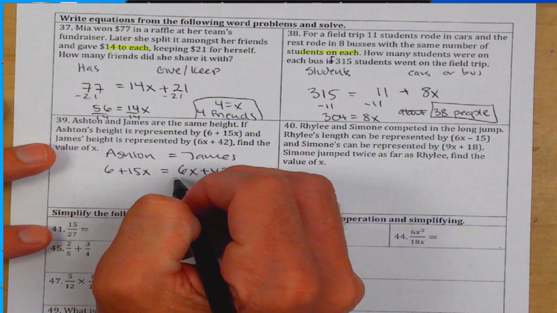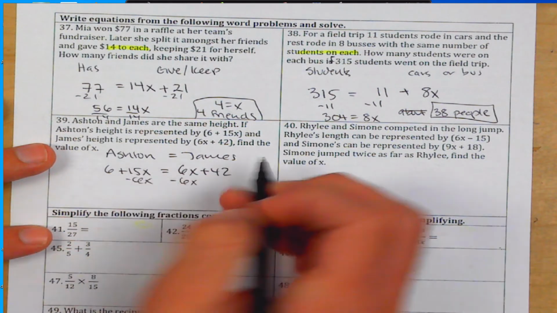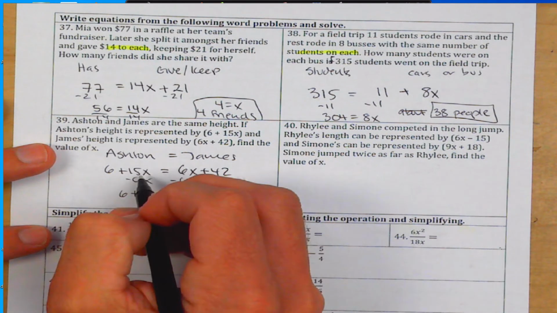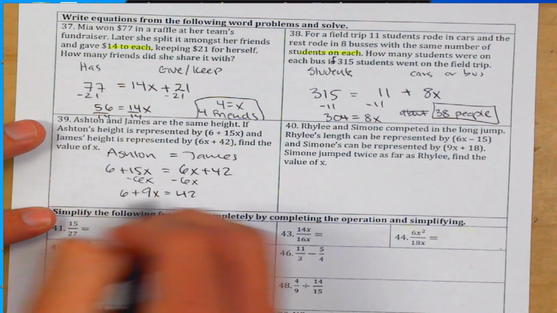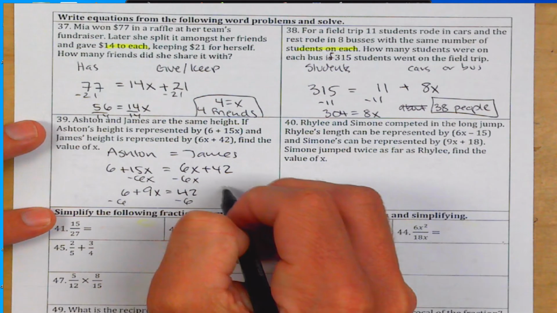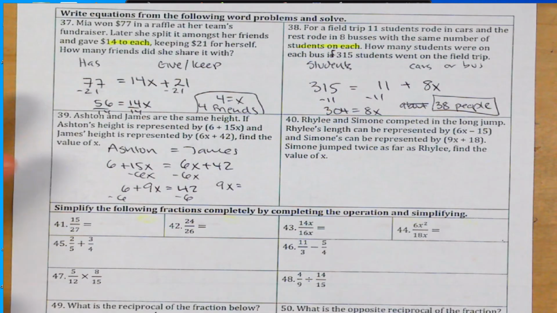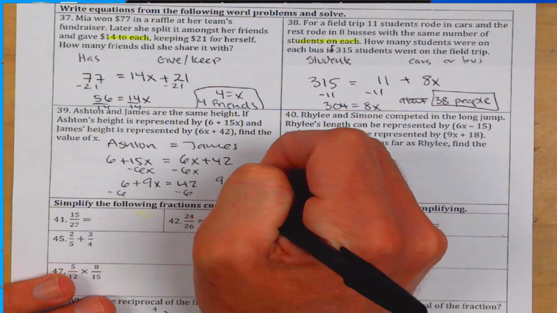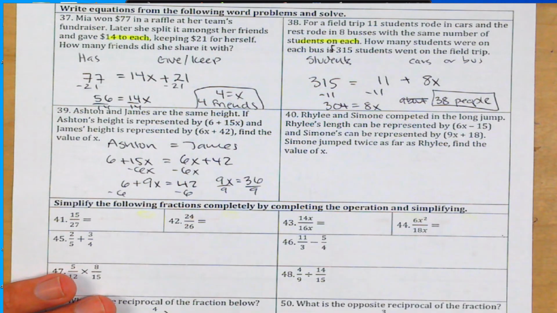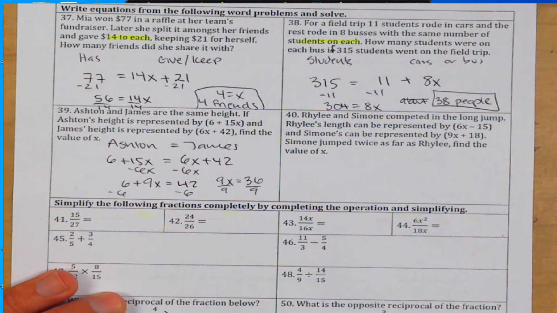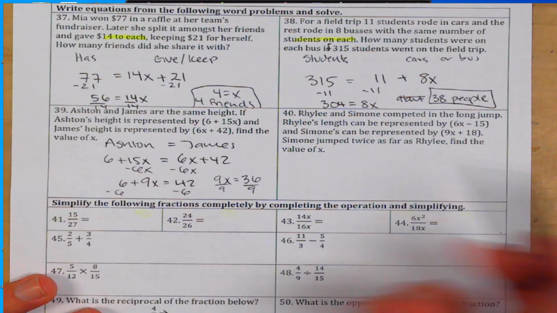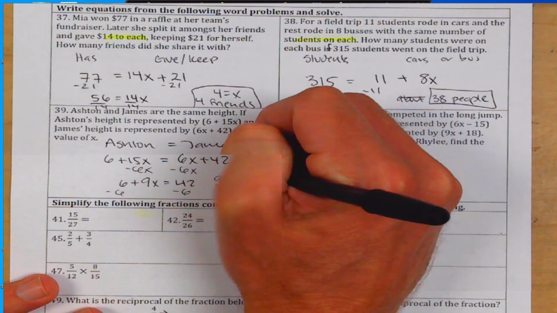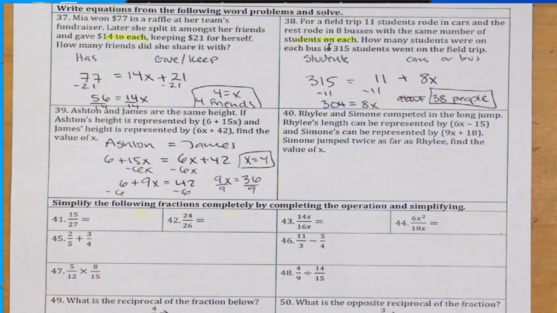So again, we want to subtract this 6x over, and we're going to get 6 plus 15 minus 6 is going to give me 9x equals 42, and then I'm going to subtract the 6 over. And so we get 9x equals, and that's going to be 42 minus 6, which is going to be 36, and then divide by 9. And then 36 divided by 9 is going to give me 4. So find the value of x. So all we had to do is find the value of x. We didn't have to find heights. So x equals 4. Okay?